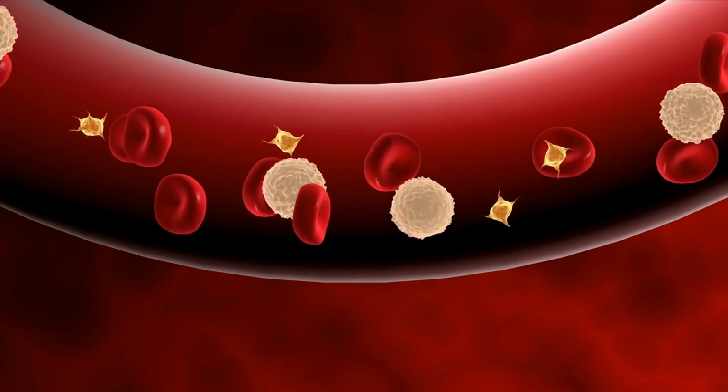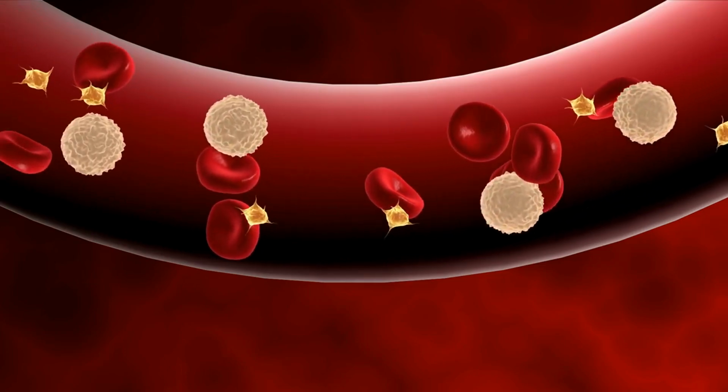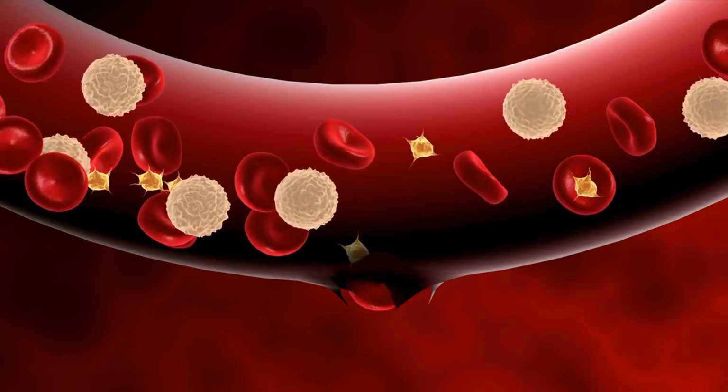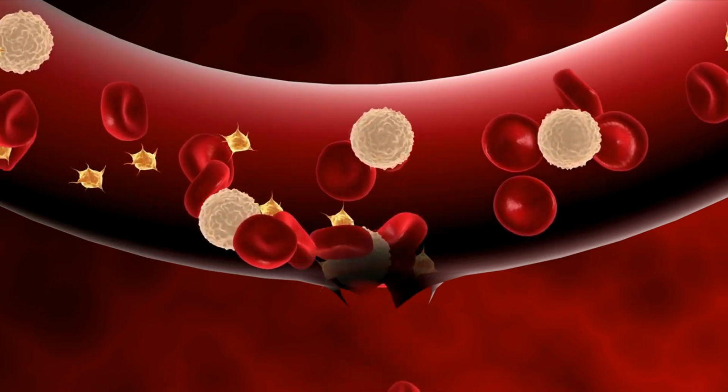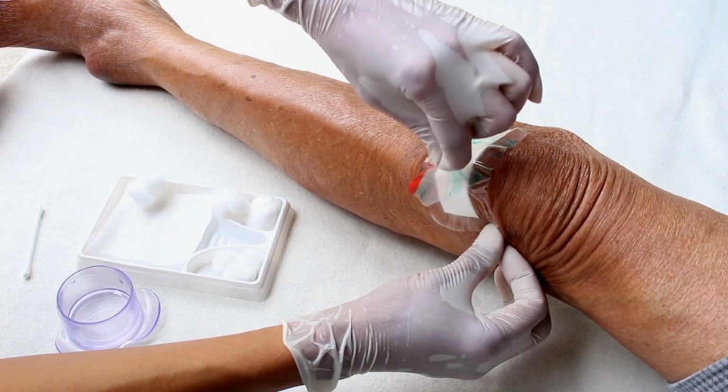What are blood clots? A blood clot, also known as a thrombus, is a mass formed by platelets, fibrin, and other blood cells that stick together to stop bleeding. Blood clots are essential for wound healing and preventing excessive blood loss. However, when blood clots form inappropriately within blood vessels, they can obstruct blood flow and lead to serious medical conditions.